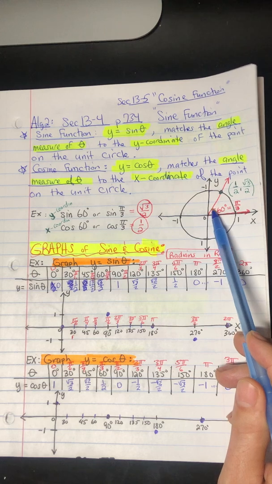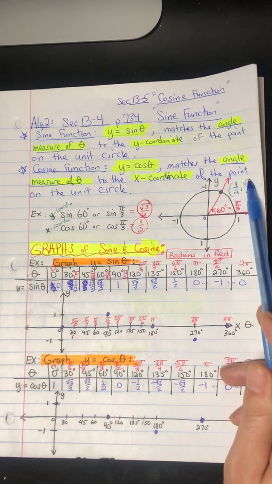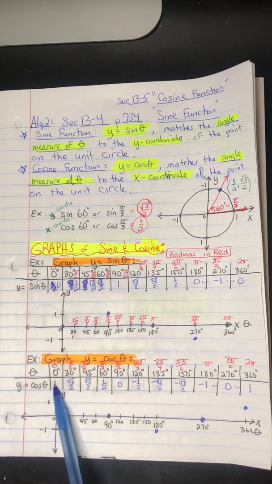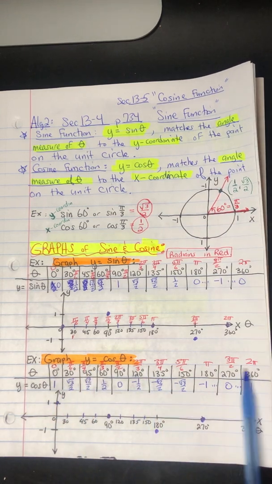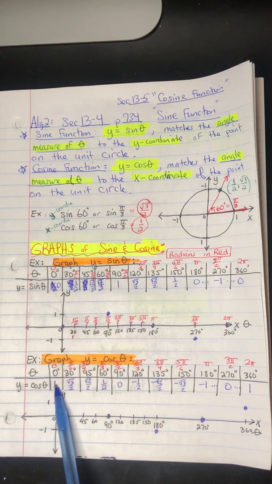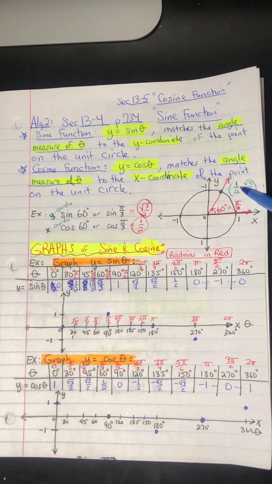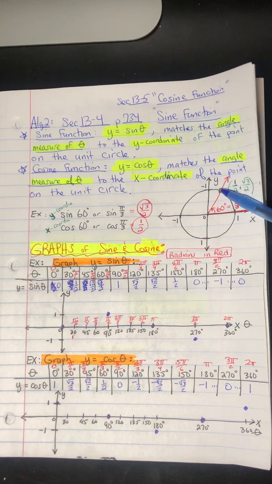Here's the degree measure, 60 degrees. The output is the y coordinate for sine. The output for cosine, again, the input is degrees or radians, either or. The output that you get is going to be the x value of the point on the unit circle.